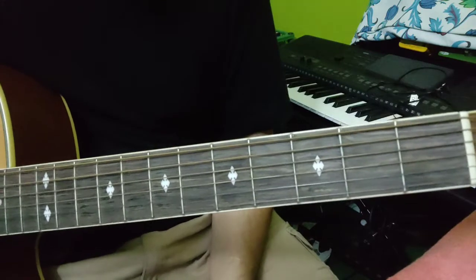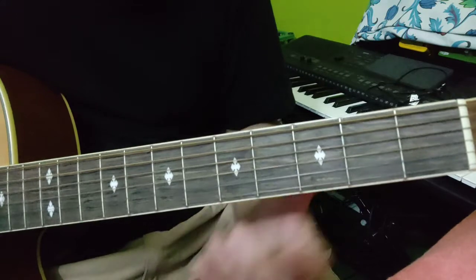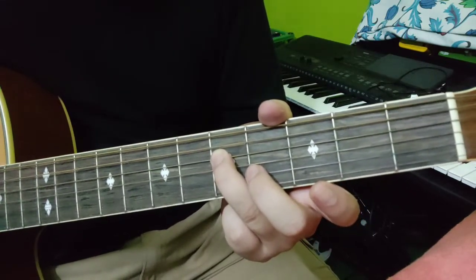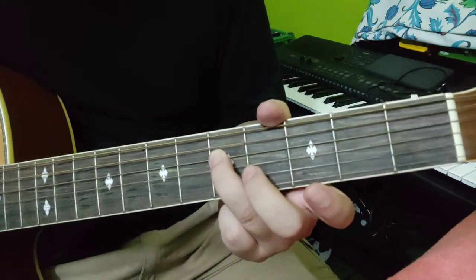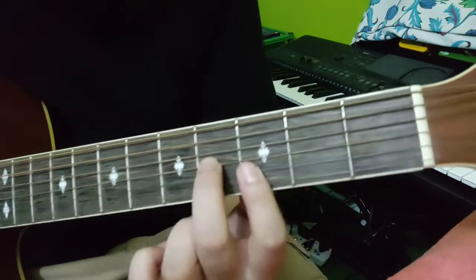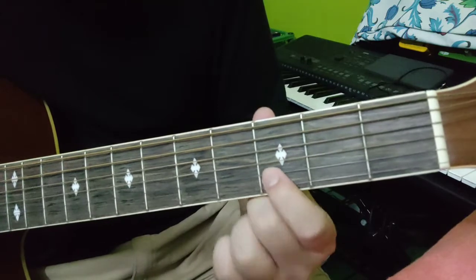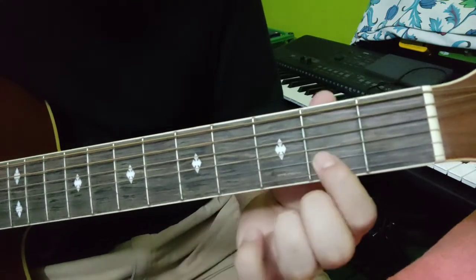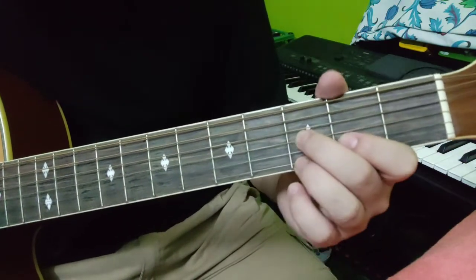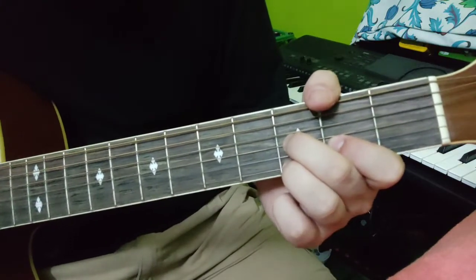Alright, now we will come to the diminished chord. In the diminished chord, the root note remains the same, but the other notes become flattened, half a tone lower. Let me show you here. This is a G note, but the other notes D and B will become flat. This will become here and this will become flat here. The G remains the same. So this is G diminished.